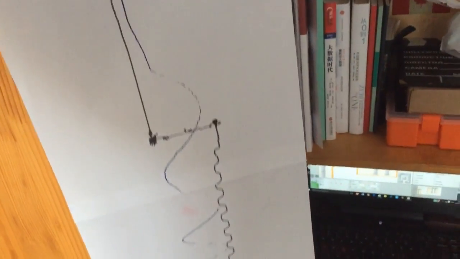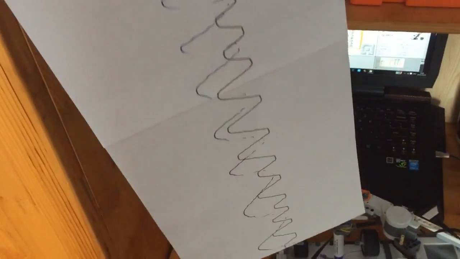So here's what we got. Then it's smaller. You can see different amplitudes, different frequencies and stuff.